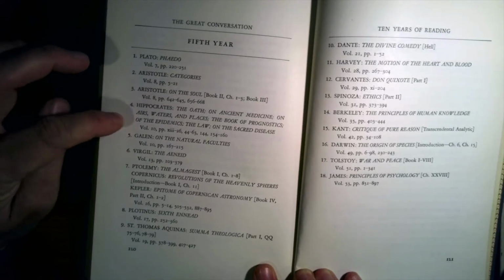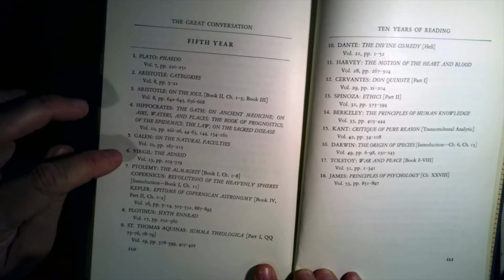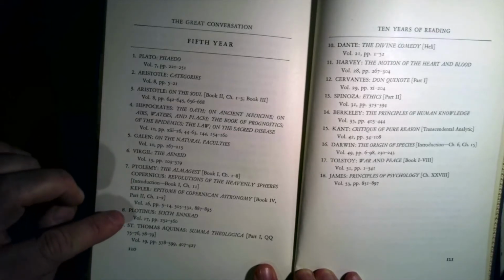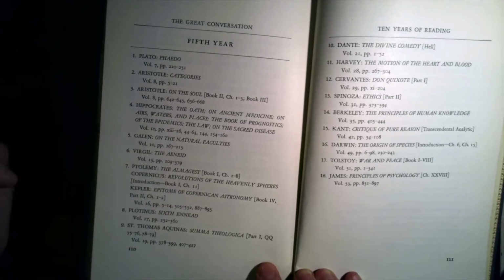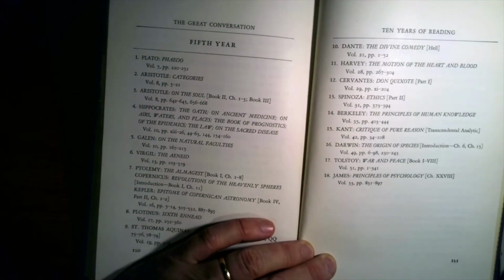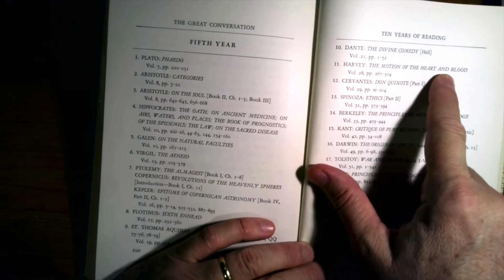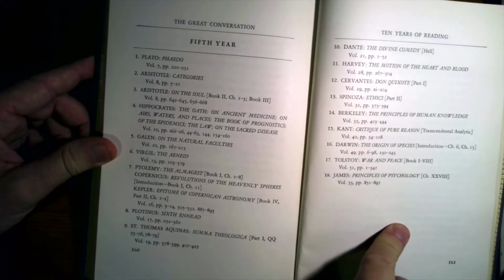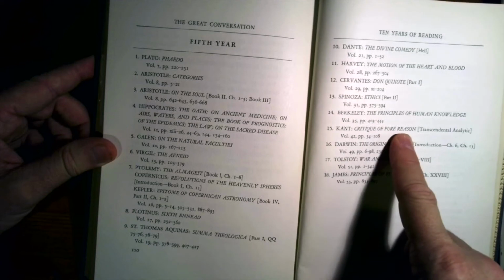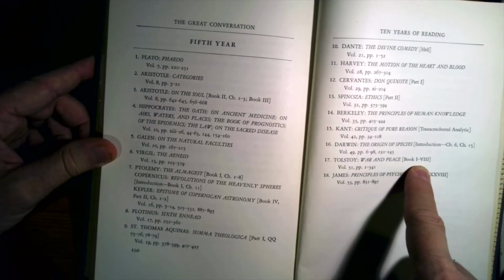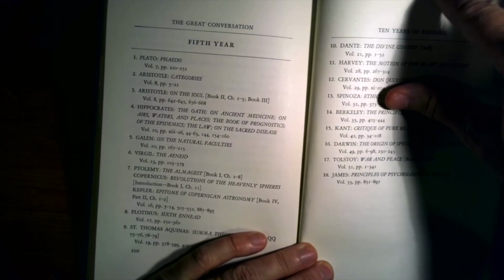Some Hippocrates, Galen, the Aeneid of Virgil, Ptolemy, Copernicus, and Kepler, Plotinus' 6th Aeneid, St. Thomas Aquinas, more of the Summa, and the Inferno by Dante, Harvey's Motion of Heart and Blood, Part 1 of Don Quixote, Part 2 of the Ethics by Spinoza, Berkeley's Principles of Human Knowledge, more of the Critique of Pure Reason by Kant, Darwin, Tolstoy, books 1 through 8, and William James.